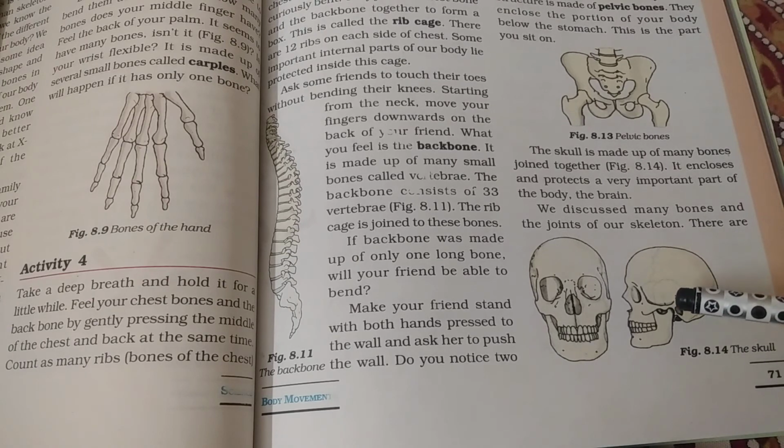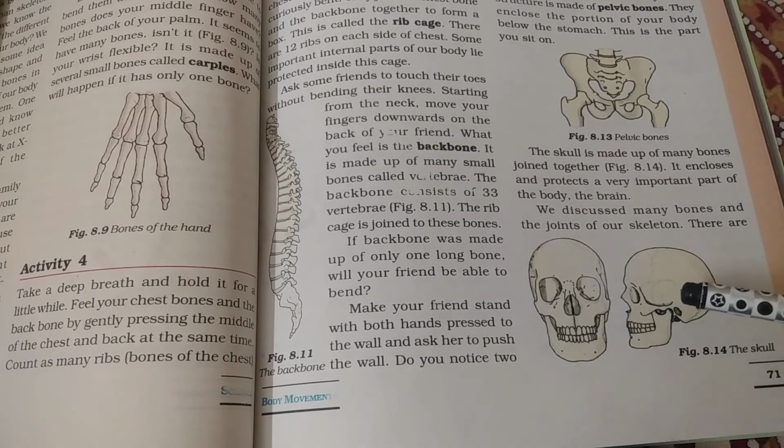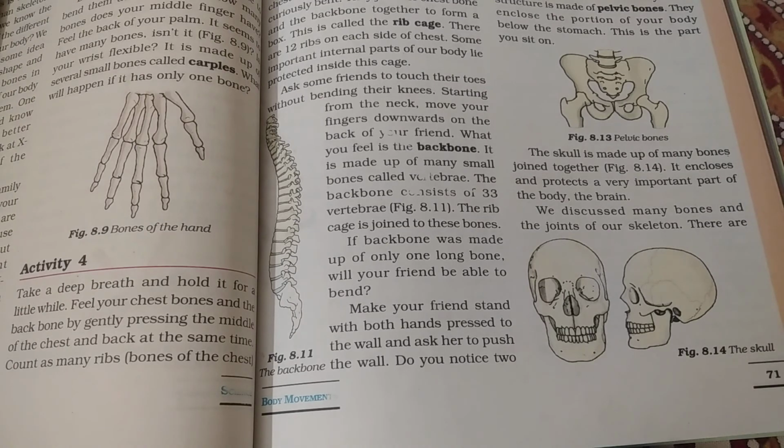So in this session we have studied the structure and functions of bones. In our next class we'll learn in detail.